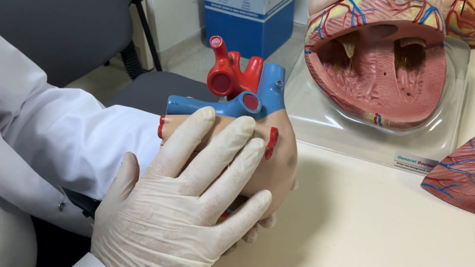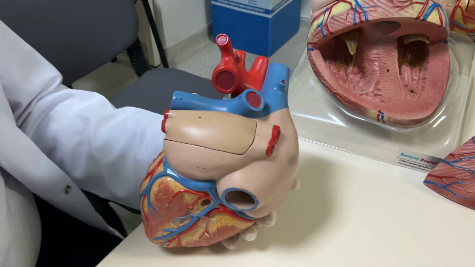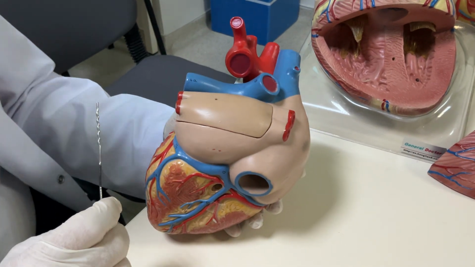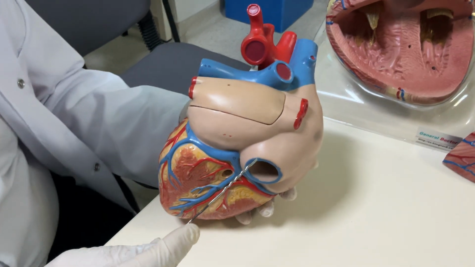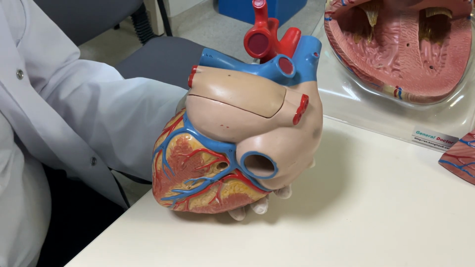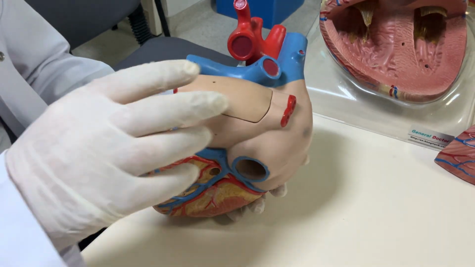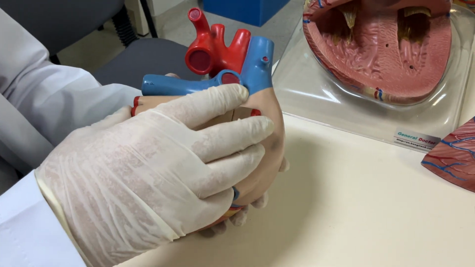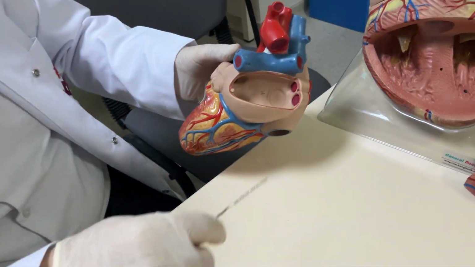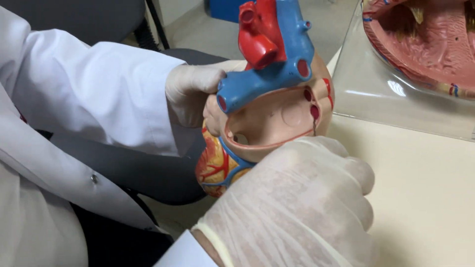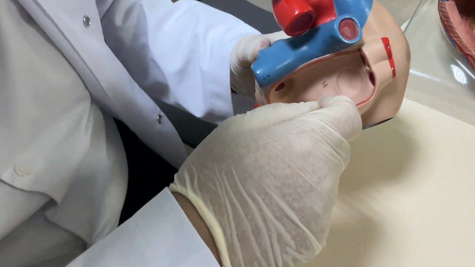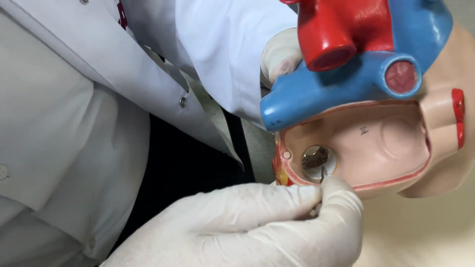Now, the left atrium receives the pulmonary veins. So there are four ostia for the opening of the pulmonary veins. Okay, you can see the ostia for the pulmonary veins here. And there is one opening here. This is called what?